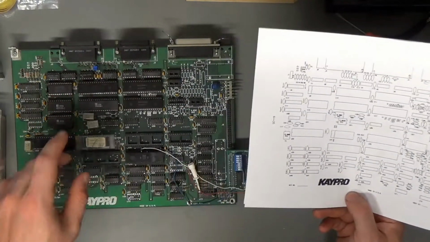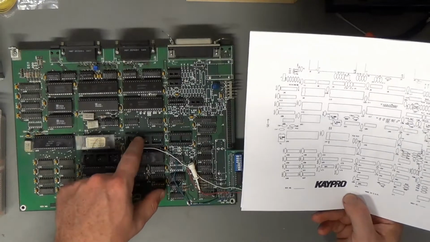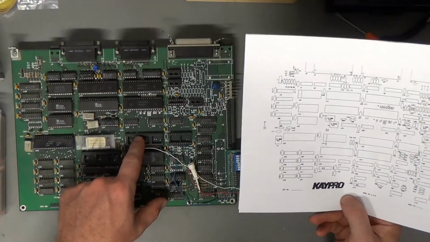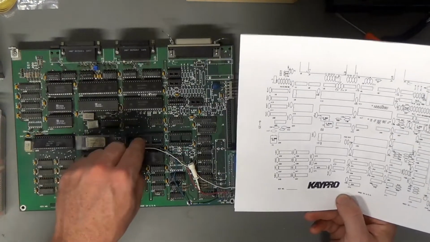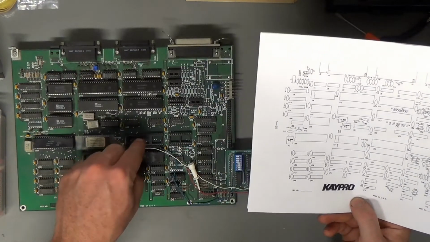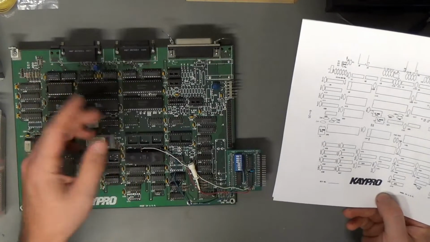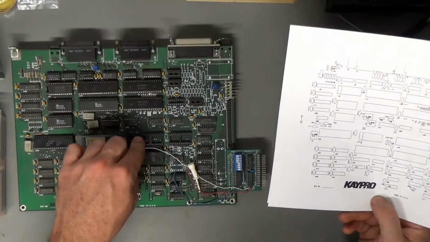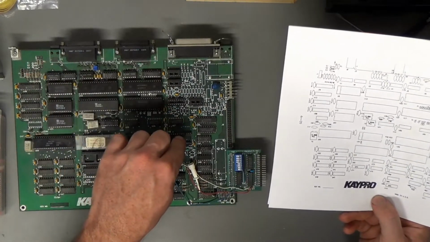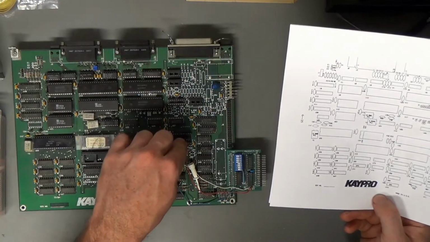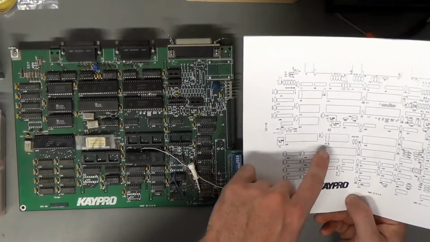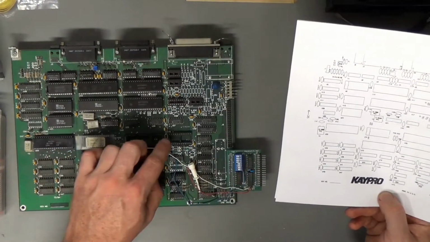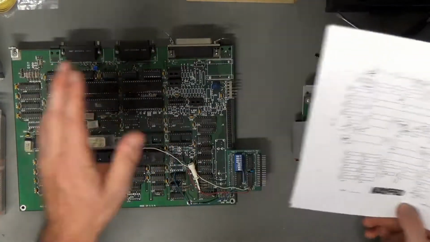Now in the previous video when we looked at this, I think I pointed at this socket when I was talking about the CPU. That was incorrect. The CPU goes in this socket right here. This socket here is for a Z80 PIO, a parallel I/O chip, which is used to interface to a National Semiconductor real-time clock chip in the Kaypro 4. But we'll get to that later on in the schematics.